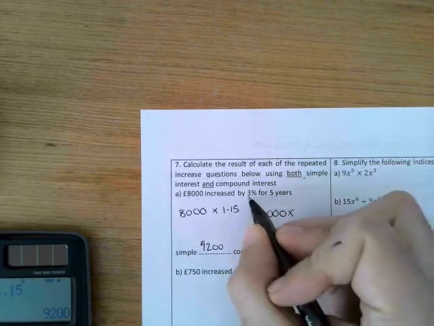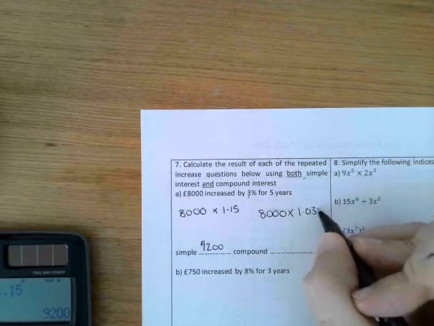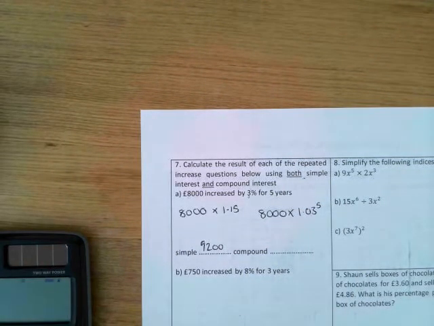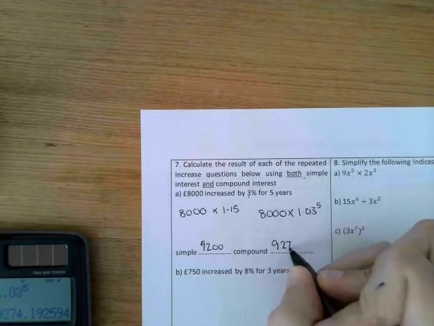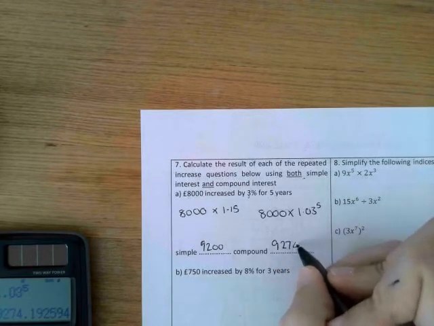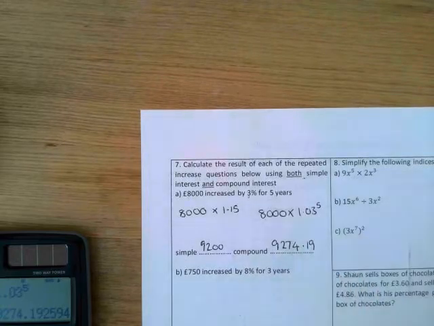Trickier on the compound, well, not trickier, but different on the compound interest. 8,000 times a 3% interest for 5 years. And obviously all done on my calculator. I'm going to round this to 2 decimal places because that's money, isn't it? And this is a money question. So I'm going to put 0.19.